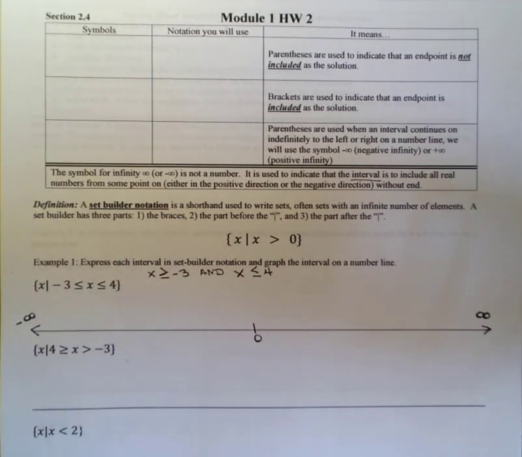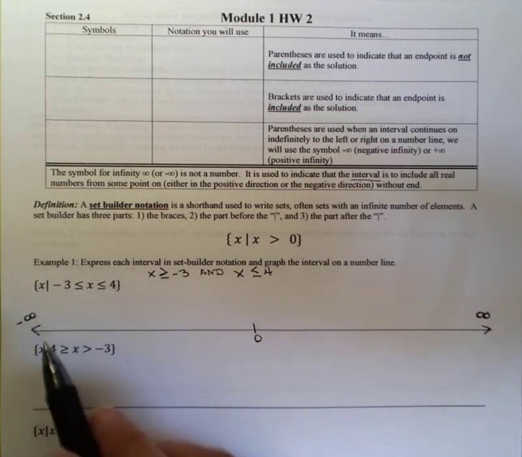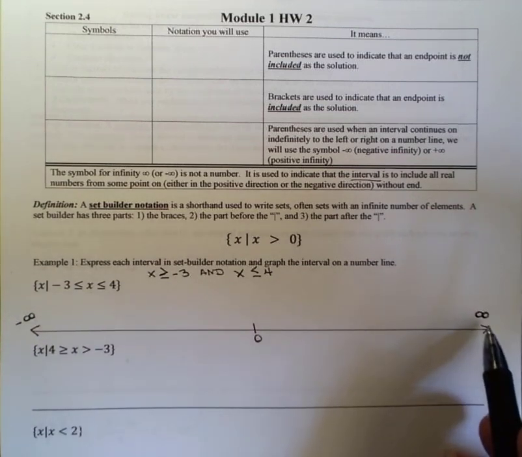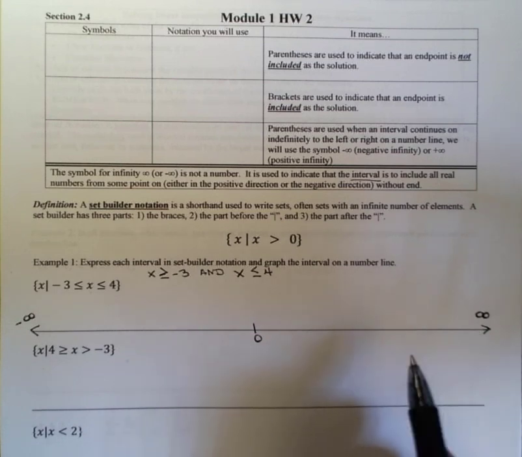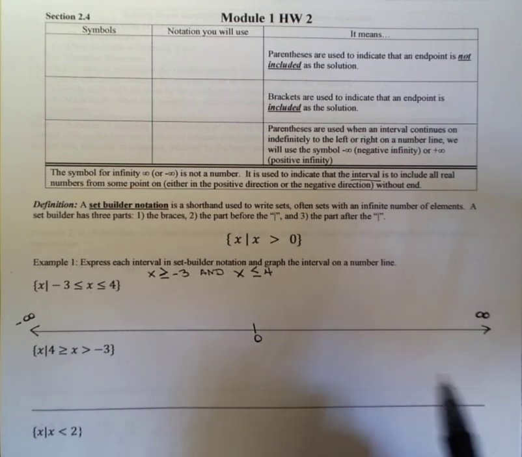Those are not really numbers. They're theoretical. It means that it goes on and on forever in a negative direction. It goes on and on forever in a positive direction. So it's not really a number it's reaching. It's just a theoretical concept. It goes on forever, and you probably understand that.